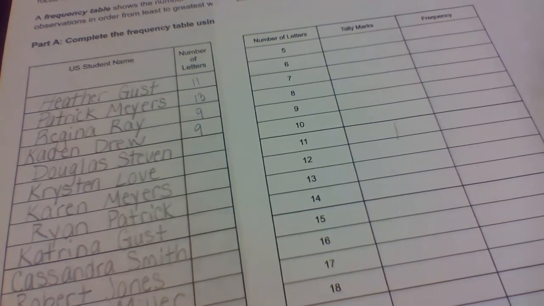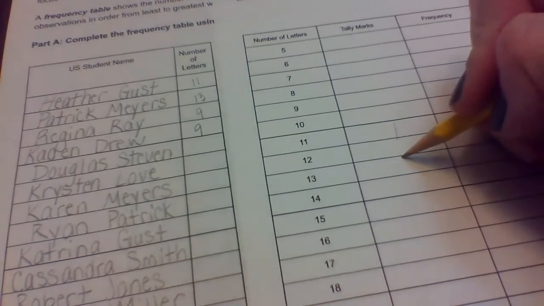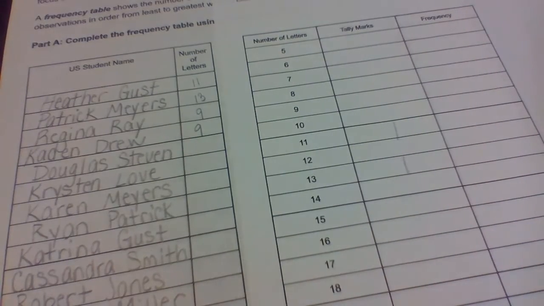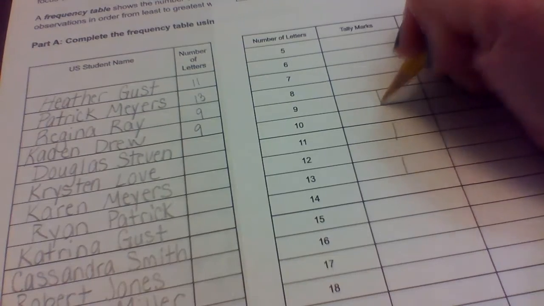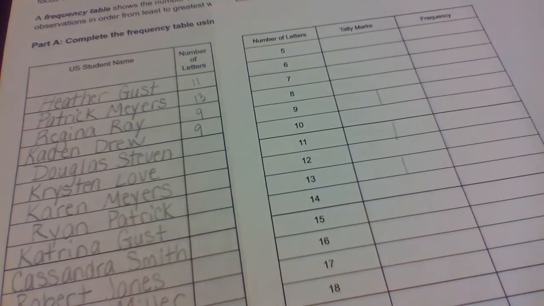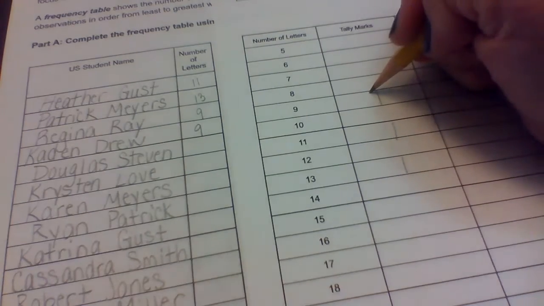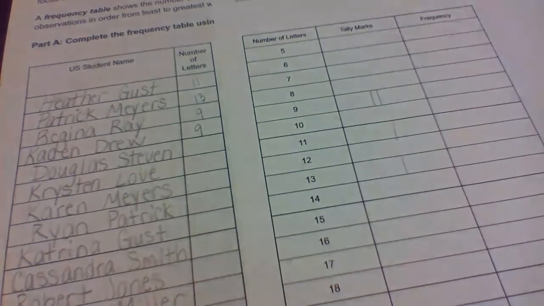Patrick Myers has 13, so I'm going to put one tally mark next to the 13. Regina Ray has 9, so she will get a tally mark. And then Caden Drew has 9. So I'm also going to put a tally mark there for 9 for Caden Drew.